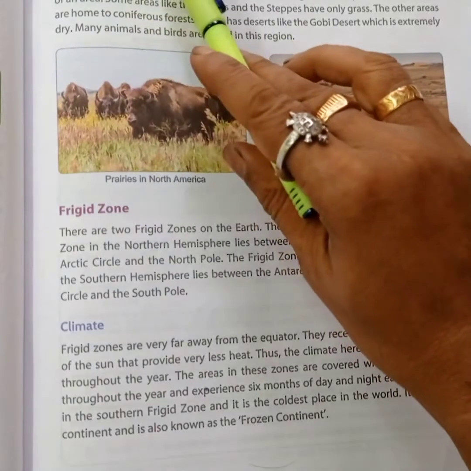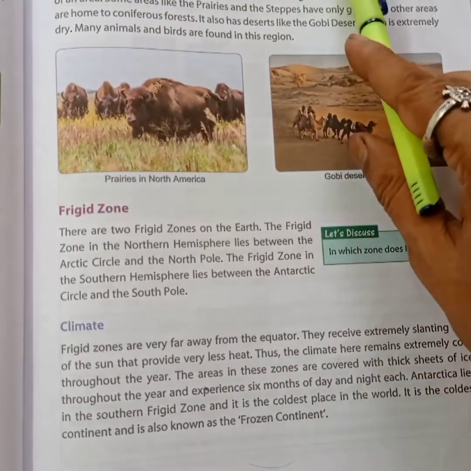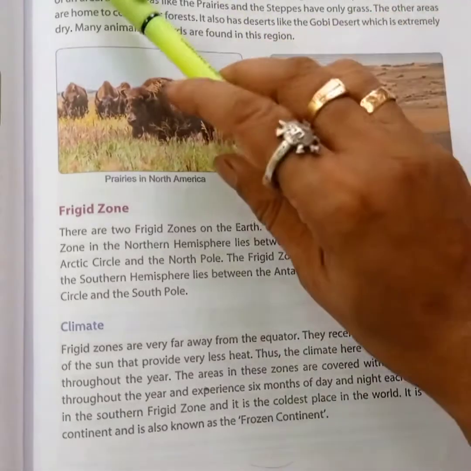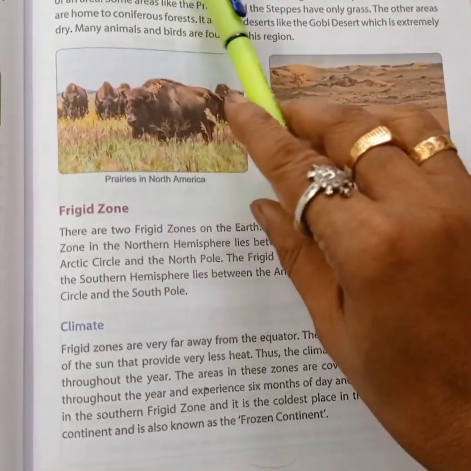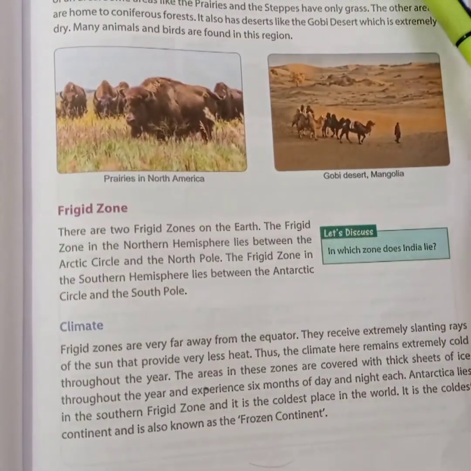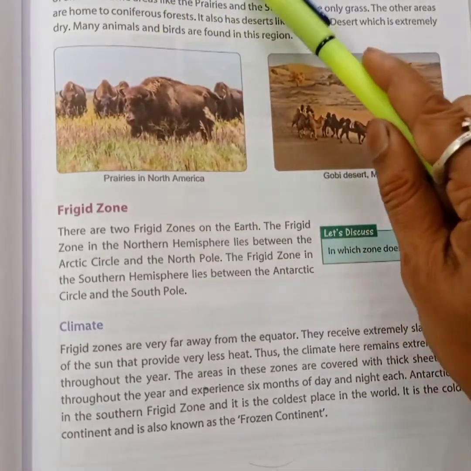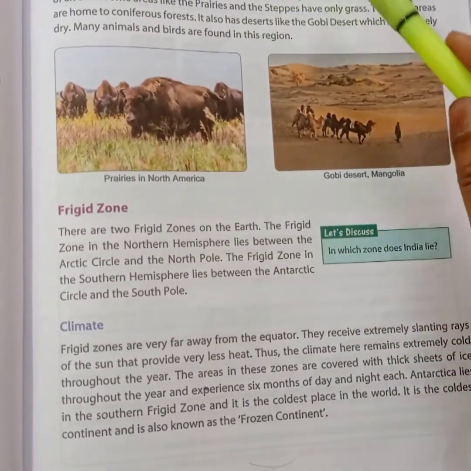However, some regions are wetter. Most places in the temperate zone experience 4 distinct seasons: spring, summer, autumn and winter. Unlike in the torrid zone, the temperature can vary greatly between summer and winter.